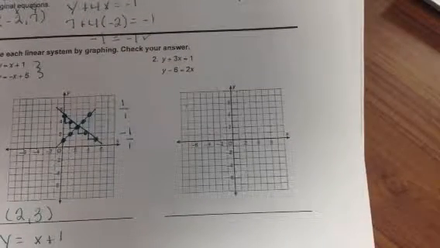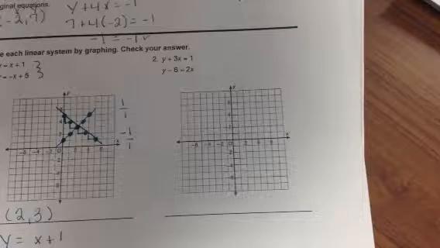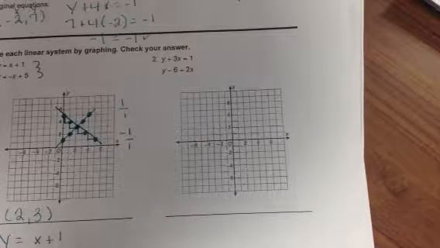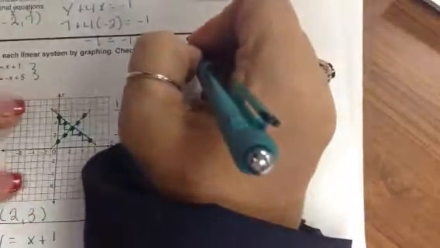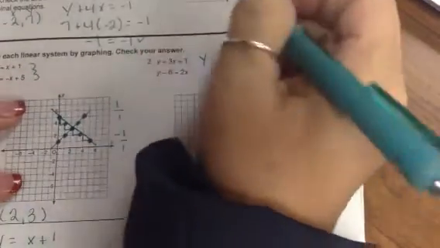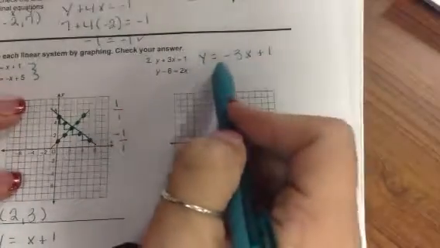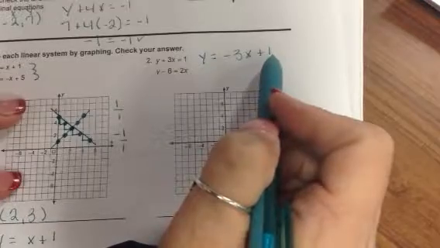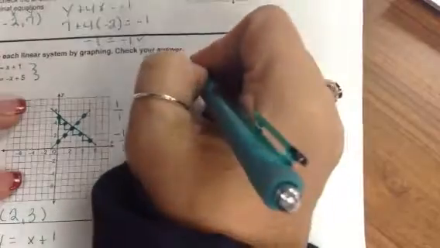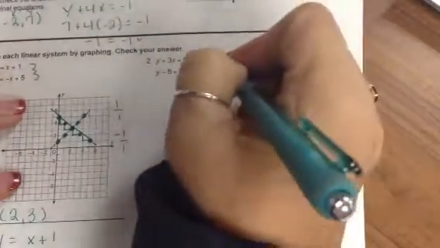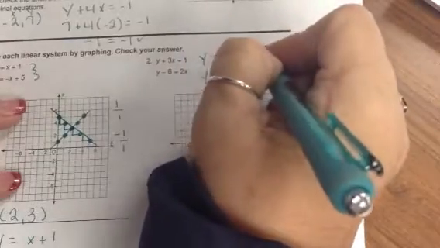Now, I want to show you how to put it in the calculator. So I'm going to skip the part where we turn these into equations, and I'm just going to do that for you. You can practice it and make sure that you come up with the same thing. But if I change this, I end up with y equals negative 3x plus 1. And if I change this one, I end up with y equals 2x plus 6.